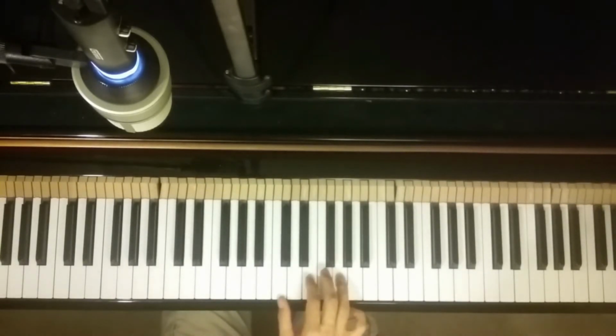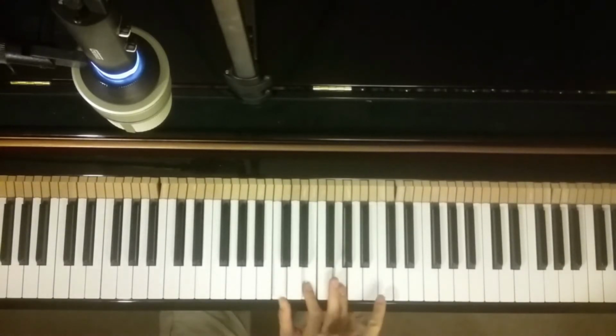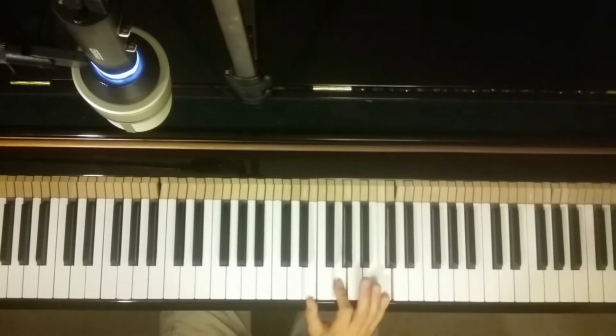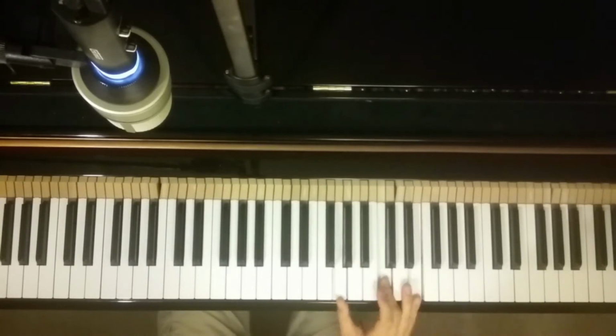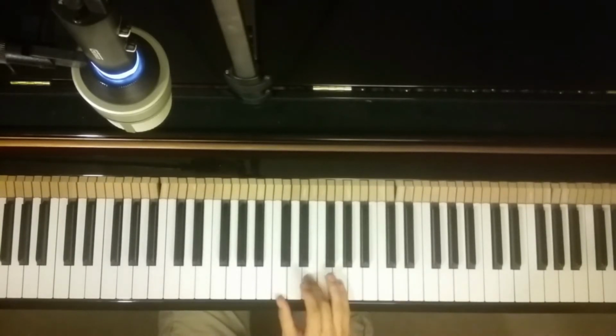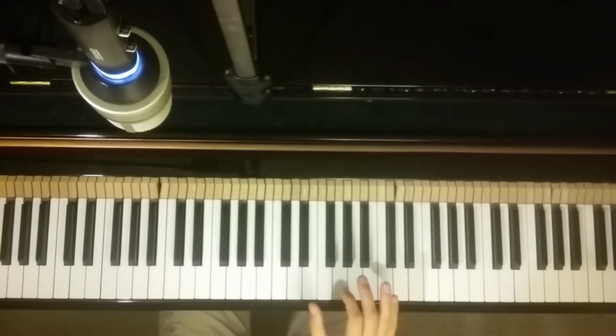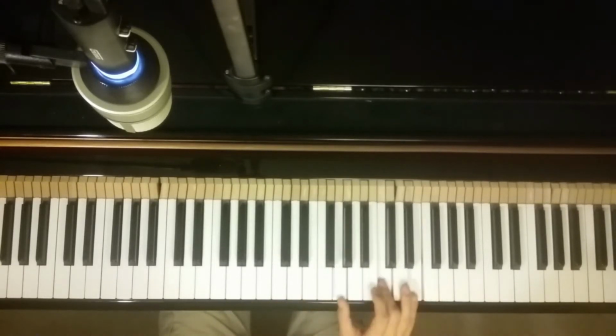The next exercise is to add in inversions. An inversion of a chord is where I take one of these notes and I put it on top. So there's an inversion here and here. There are two inversions of this: root position, first inversion, second inversion. We're going to utilize those to make it even more compact.